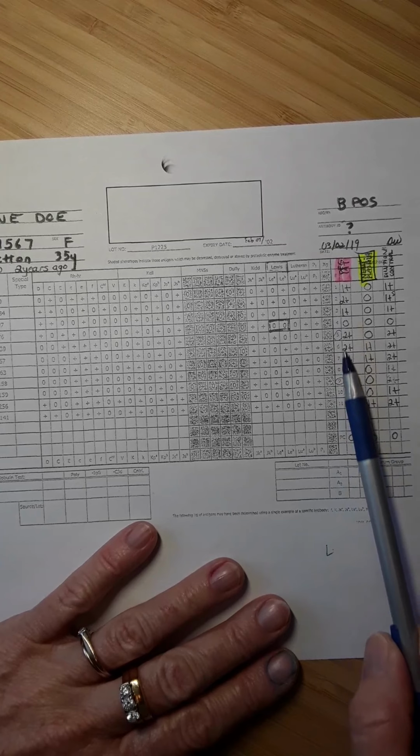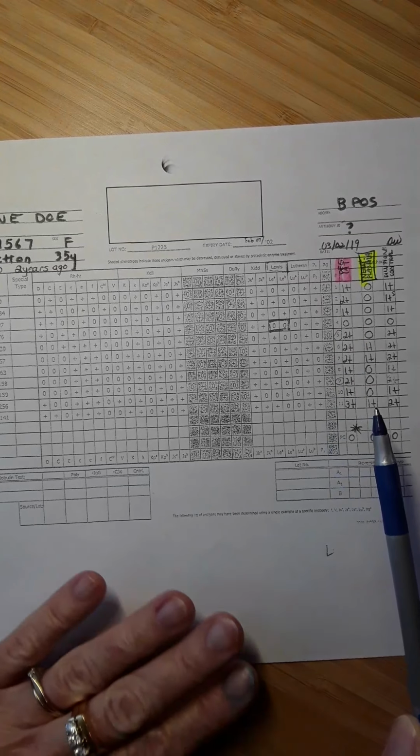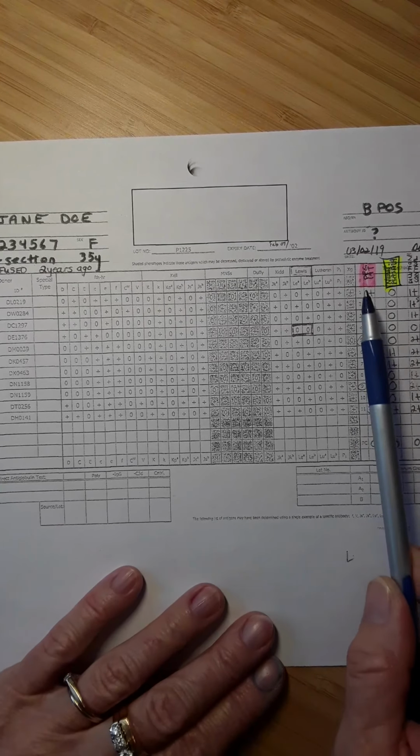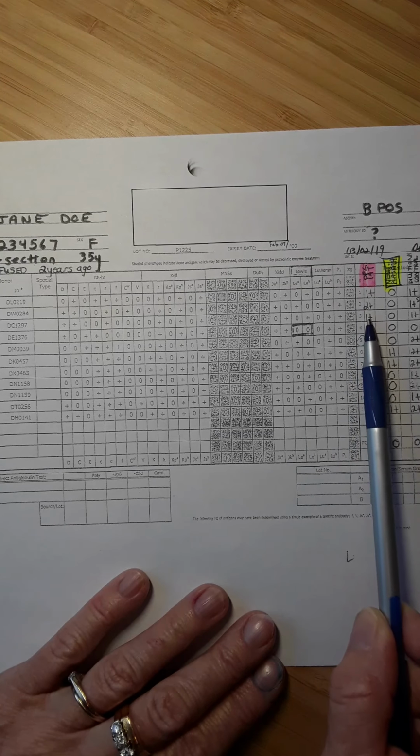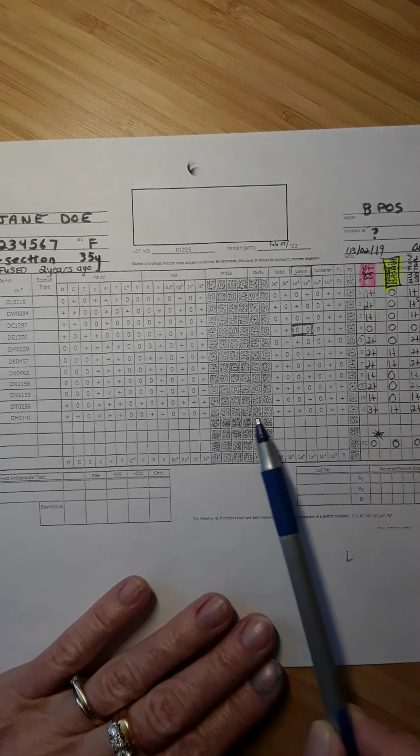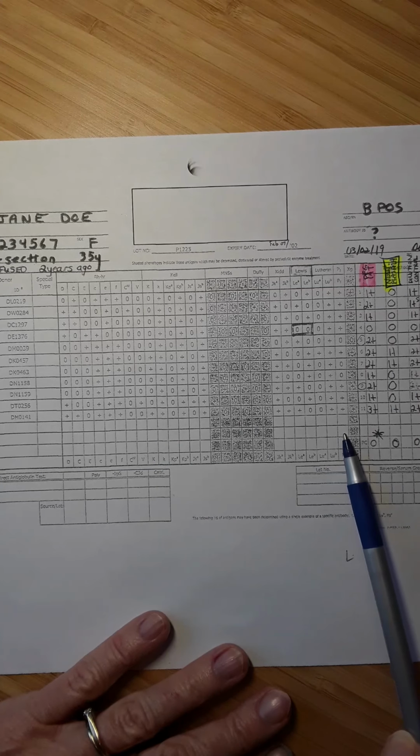I'm going to start thinking about what antibody or antibodies are present in the patient's plasma. When a patient reacts with almost every cell, it's very hard to see a pattern of reactivity.